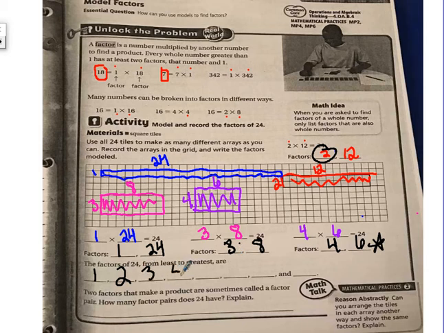I can use a 4 to get to the number 24. I can use a 6 to get to the number 24. I can use the number 8. And I can use the number 12. Yep, 12 to 24. And then I can also use the number itself. So I'm going to put 24 up there. Okay, so all these numbers are factors of 24 because I can use them to get to my answer.